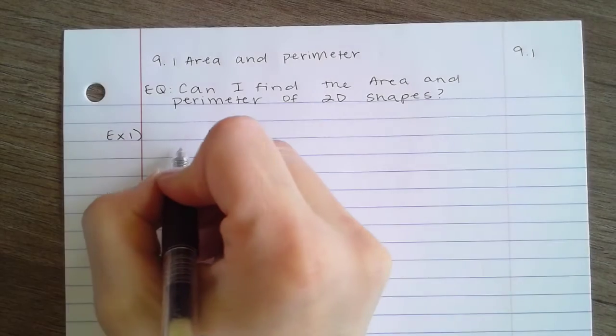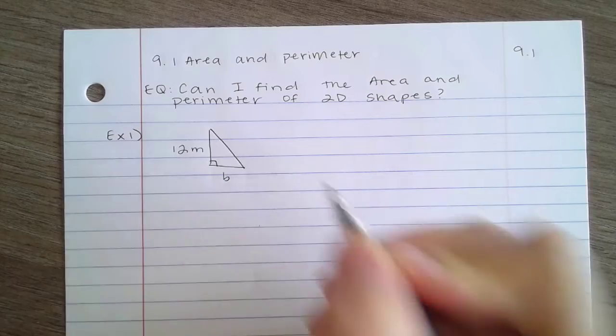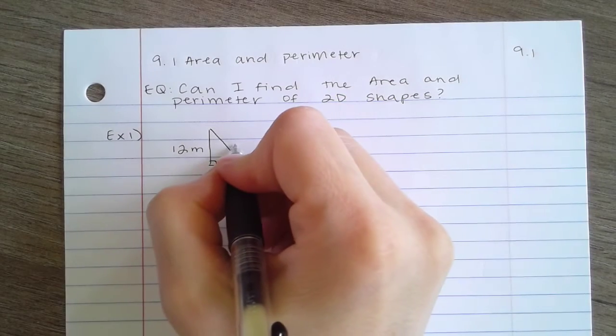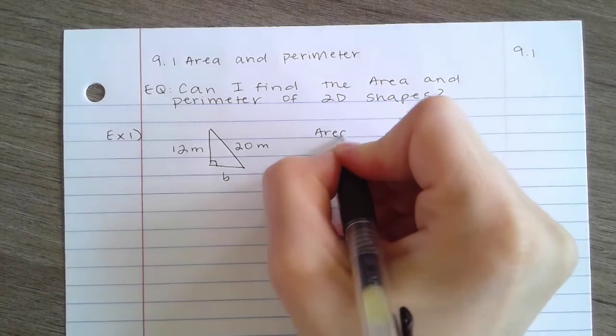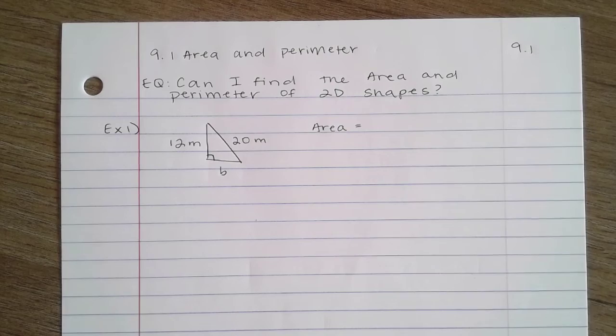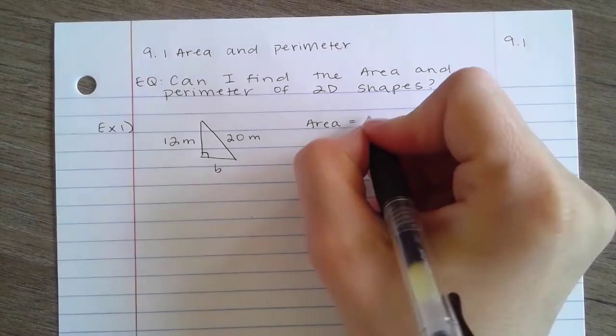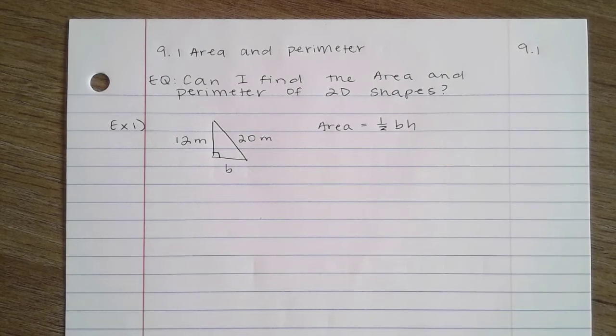The height of this right triangle is 12 meters. The base, we're just going to call it B, I don't know what it is, and my hypotenuse is 20 meters. And so in this case, it's asking me for the area. That's my goal, is what is the area. But unfortunately, I don't know what my base is, because I know the area of a triangle is 1/2 base times height. If I don't know that, I can use my formula sheet.